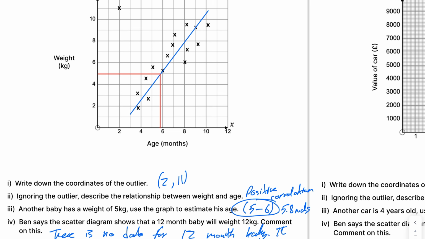The point would be outside the range of the scatter diagram. So that's a comment on it. We just don't have any data to make that estimation because this trend may not continue. It might start to level off.